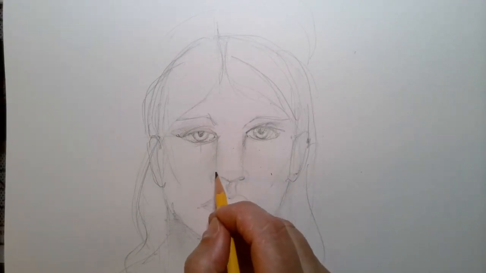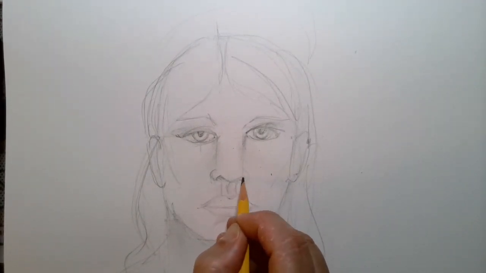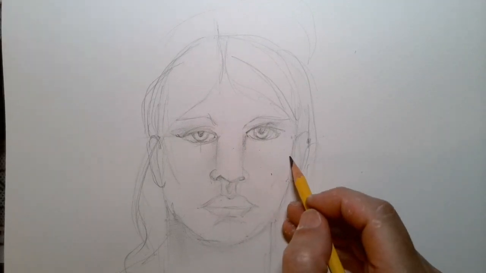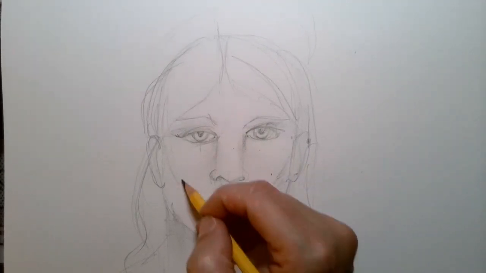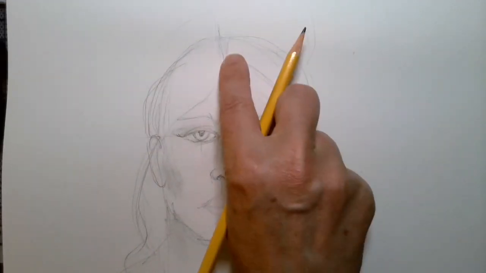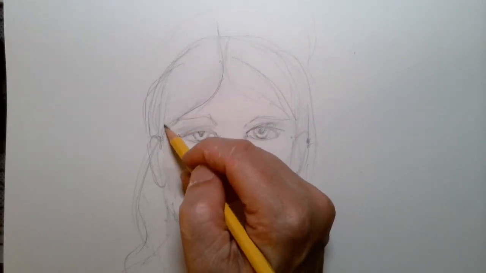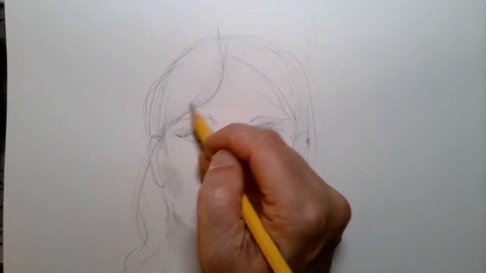So there are different specific details that are going to be dependent on the face that you're looking at. So this is just a guideline for placing the features on the face, but proportion is going to be based on the specifics of the person that you're looking at.